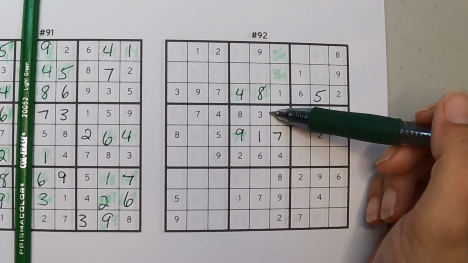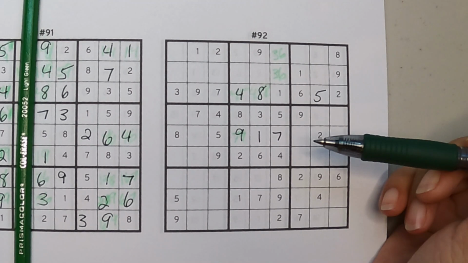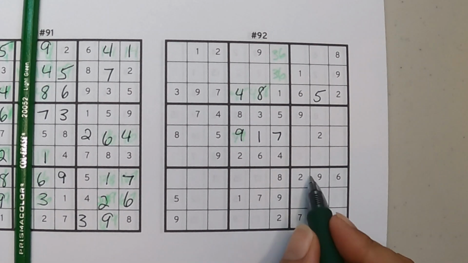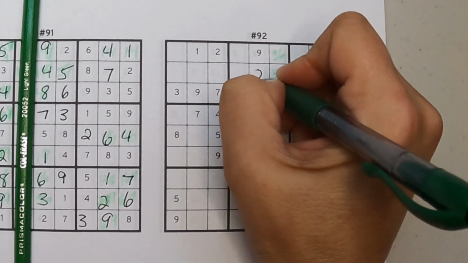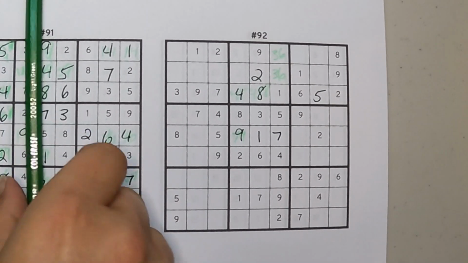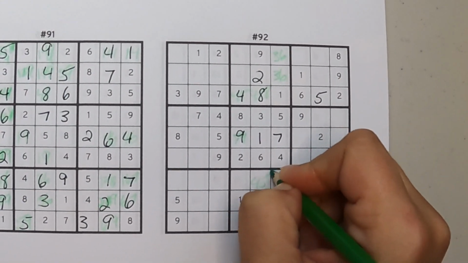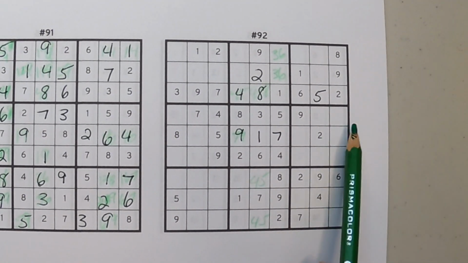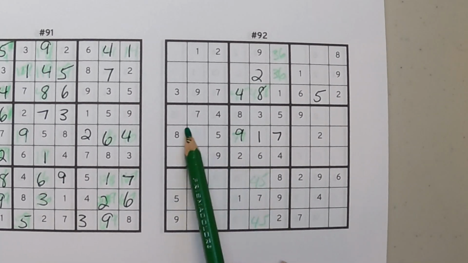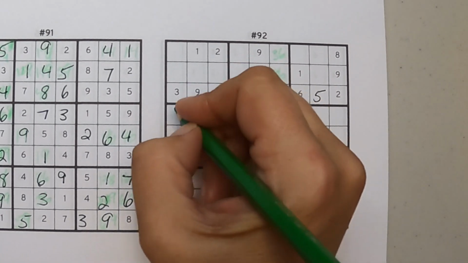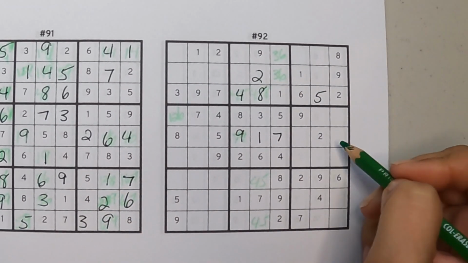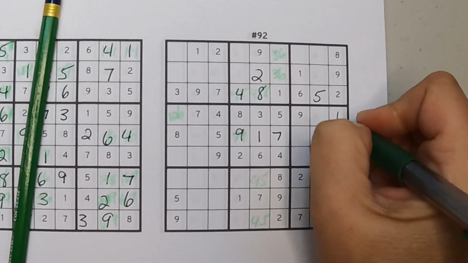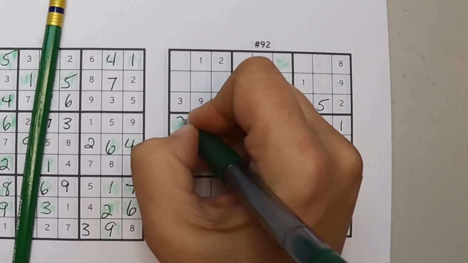For this column, now we're missing 2, 4, and 5. We've got 2's covering these two boxes, so this must be our 2. Don't see any other help, so 4, 5, 4, 5. For this row, we're missing 1, 2, and 6. No help here. 1, 2, 6. 2 and 6 here. Makes this our 1. That 2 makes this our 6, 2.